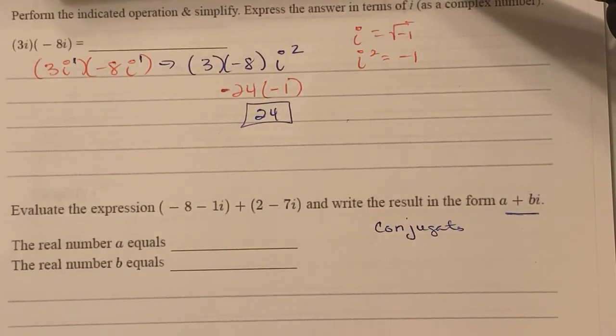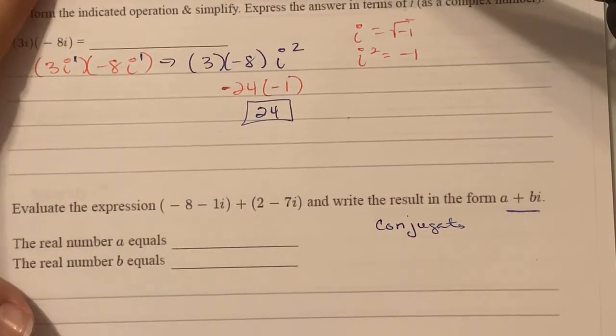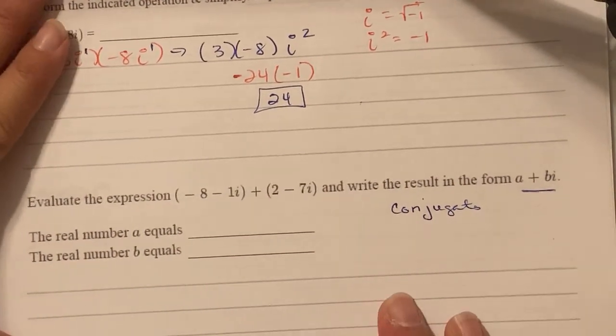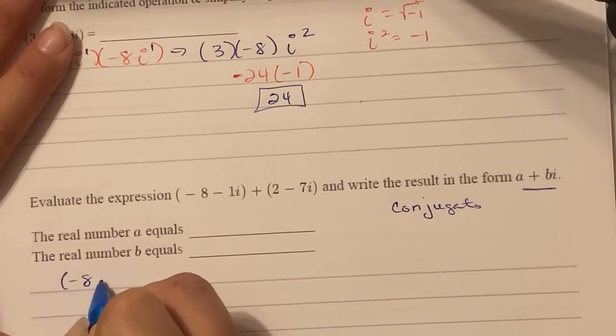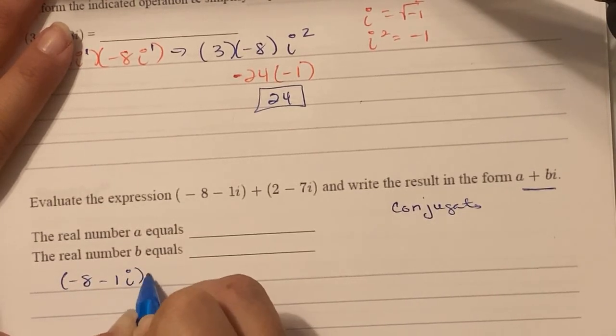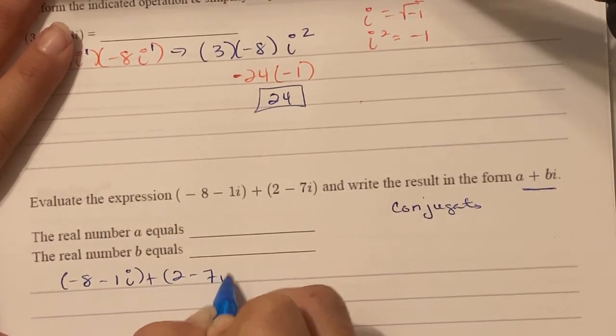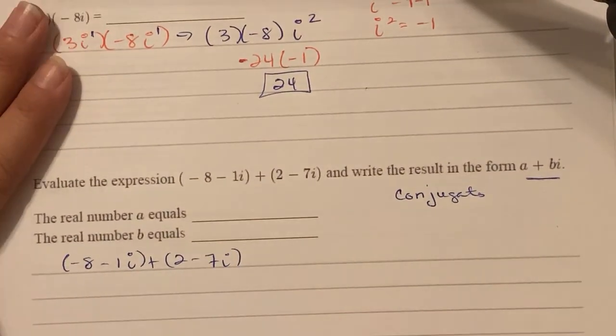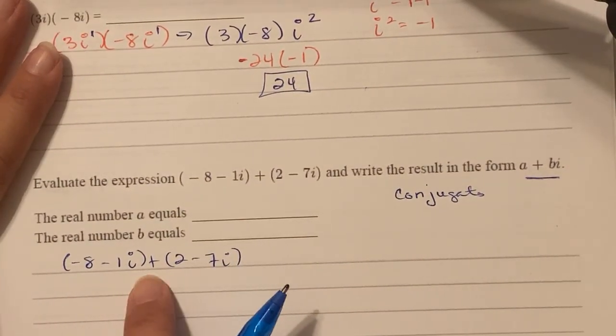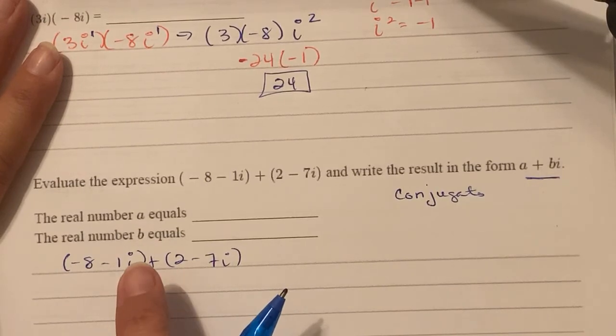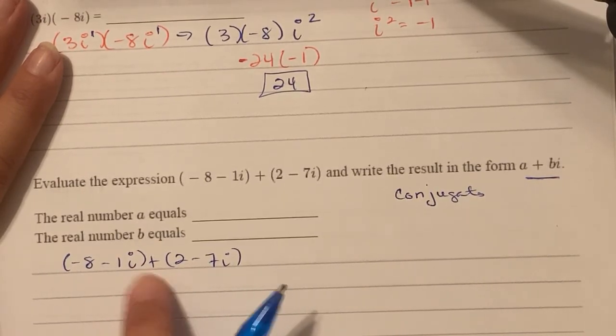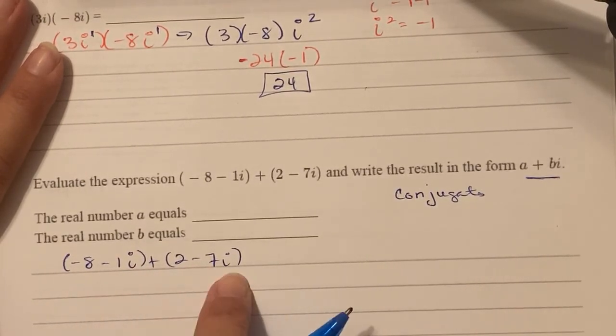We used conjugates earlier when we were talking about radicals in the denominators. So in this instance, we have your original problem, -8 minus 1i plus 2 minus 7i. So when you come to problems like this, remember, it's a plus sign. There's space. It's not being product. This is a space value, so you're adding. It's the sum of the parts. So you're adding like terms.